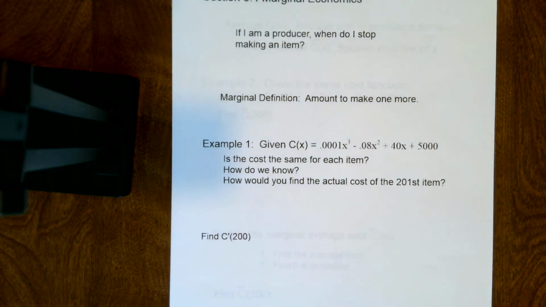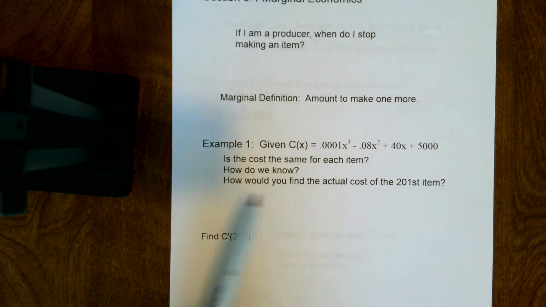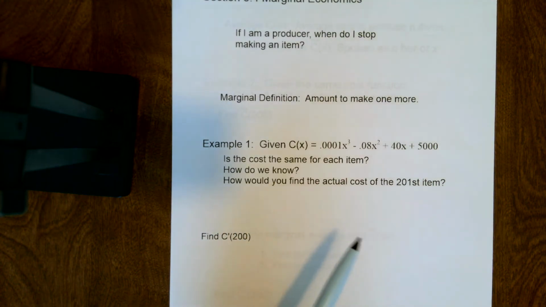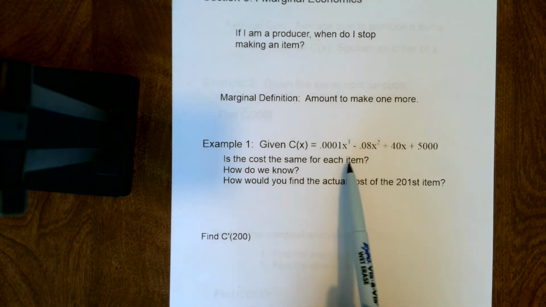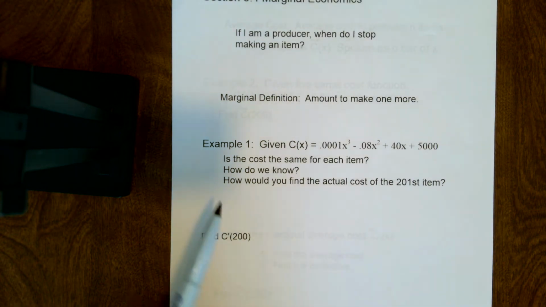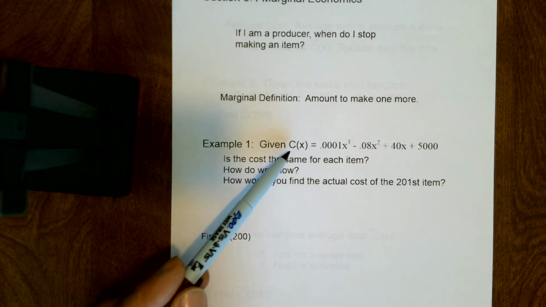So the first thing we want to do here in example 1, we're going to give you a cost function. Here it's a kind of nasty cost function. So we have 0.001 x to the third, which is 1/1000ths of x to the third, minus 800ths x squared, plus 40x plus 5,000. So is the cost the same for each of our items? If I produced one item, would that be the same cost as producing 100 items? We should see that within our cost function, we have x to the third, x squared, and x. So our variables are going to make this change quite quickly between 1 unit and 100 units. That's why we know that the cost is not going to be the same for each unit.